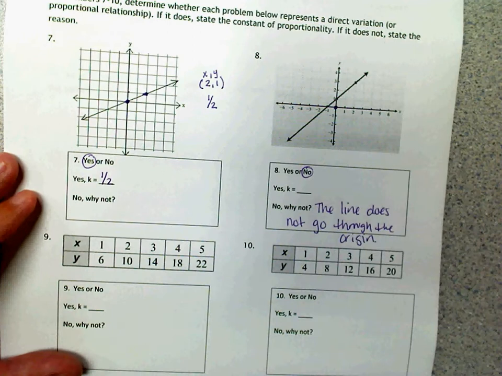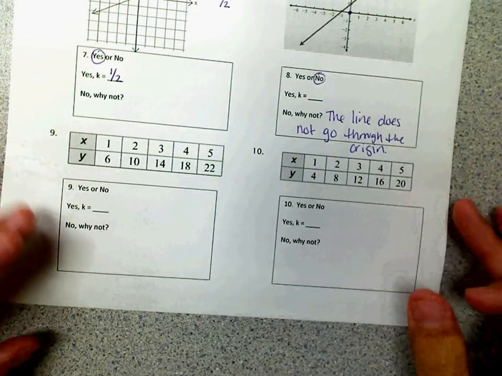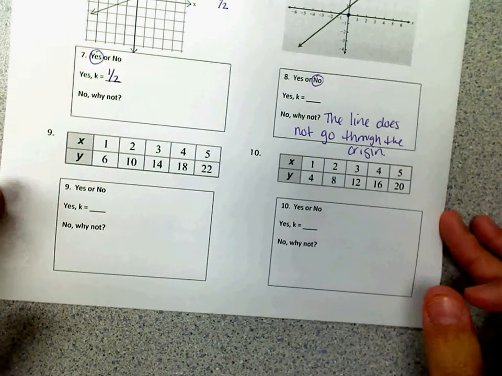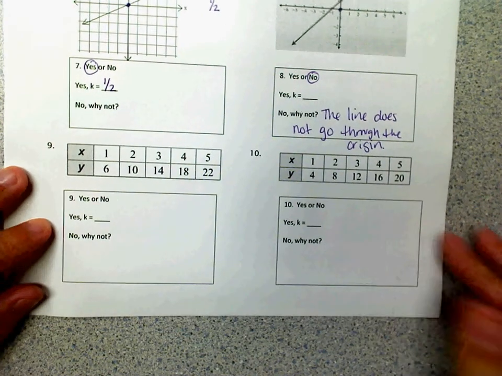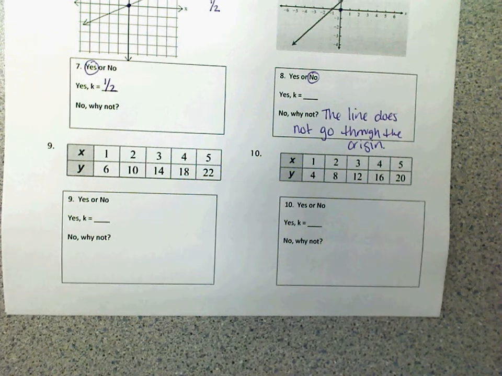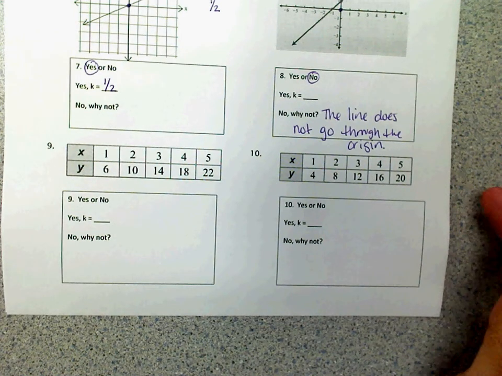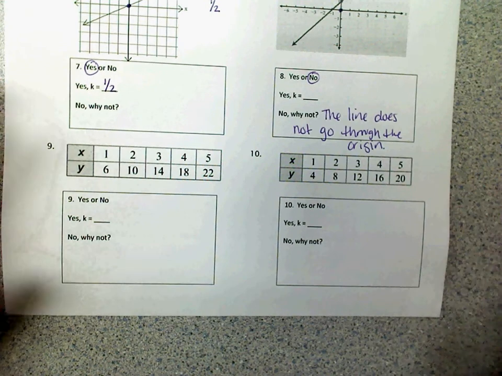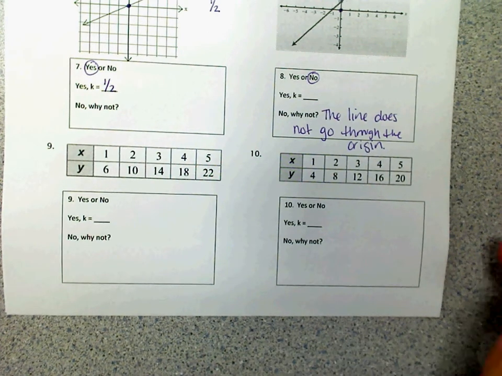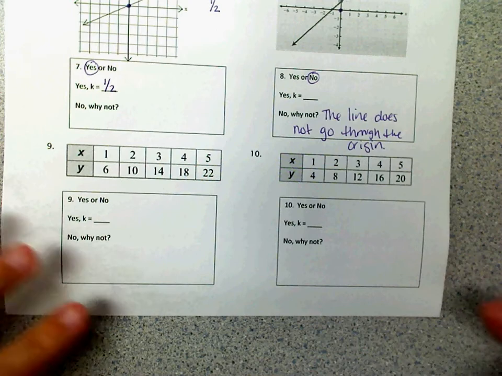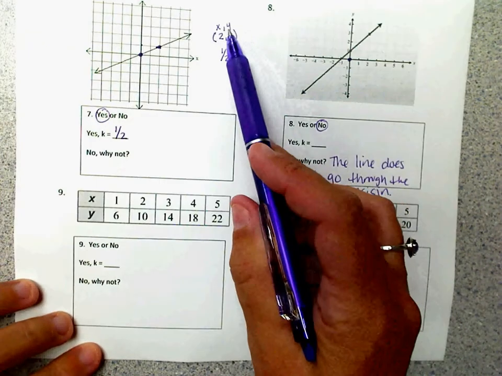Okay. Now, looking at a table, it's a little bit harder. You could always plot them on a graph if you wanted to, but that's just time consuming. So for number 9, there's a couple ways that we can do this. Both things have to happen. It has to go through the origin, and it has to have the same ratio.